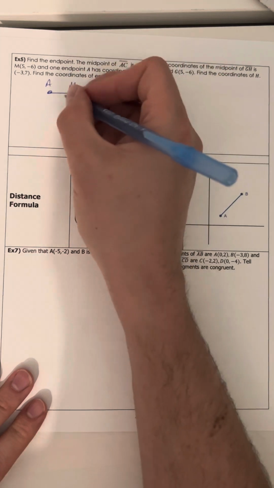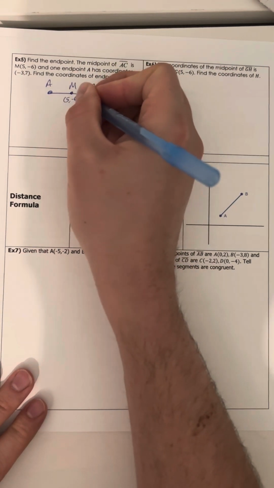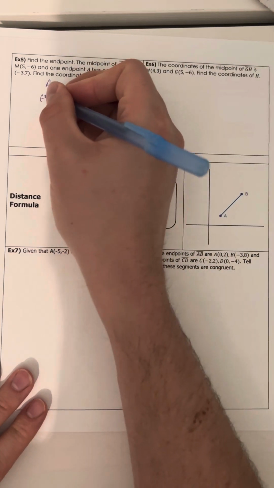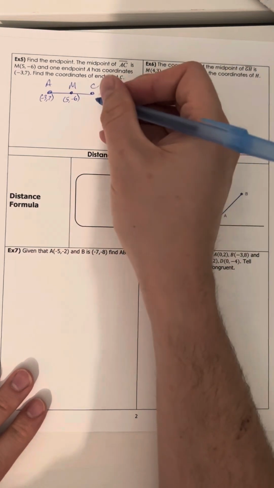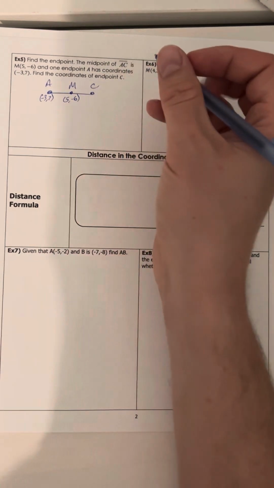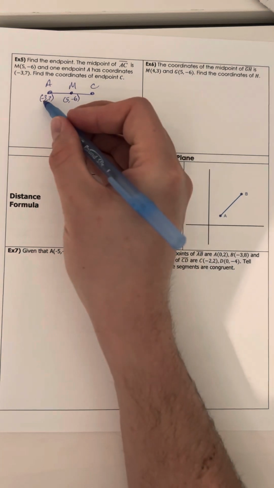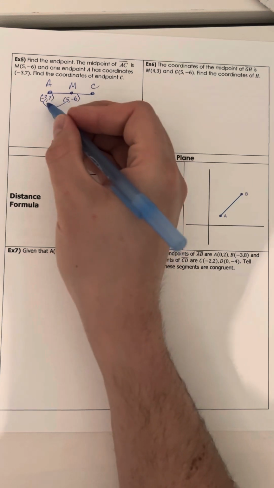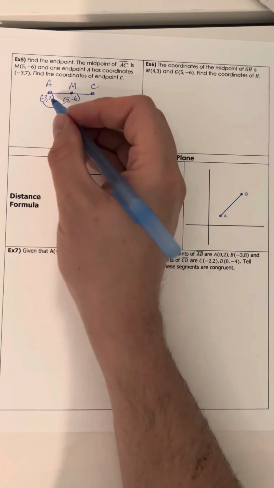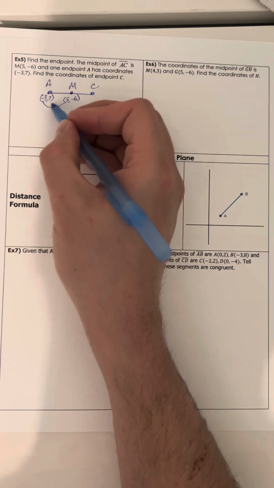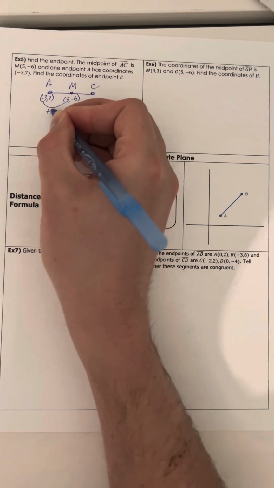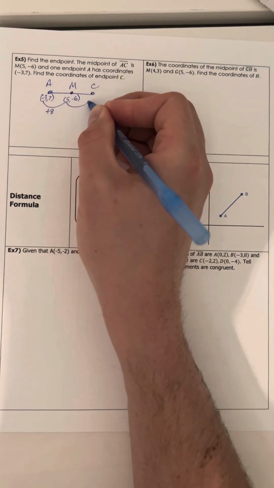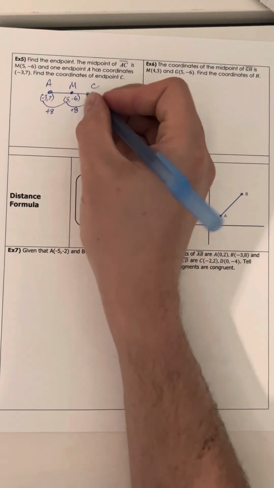Now, let's label the points. M is 5, -6. All right, A is -3, 7. And we got to find what C is. So here's what we can do. Just look at your X values first. For my X values, to go from -3 to 5, how much do I have to go up or down? Well, I have to increase by 8. So I got to do +8 to go from -3 to 5. So that means to get from the middle to the other end to C, I also have to +8, which gives me 13.